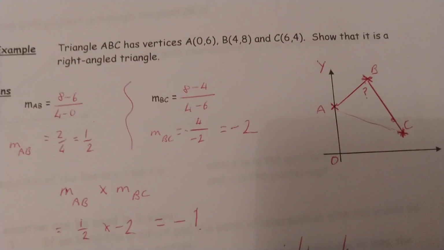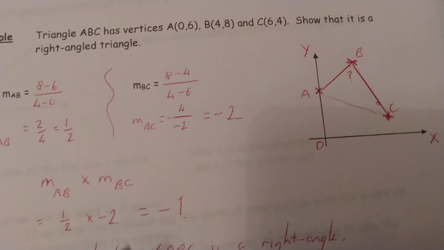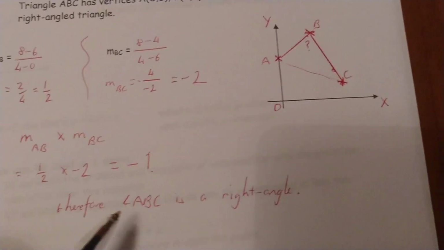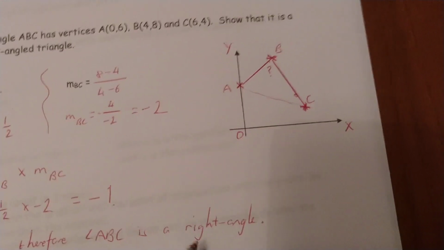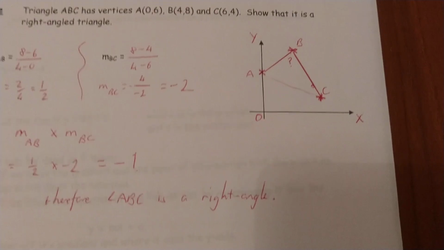So this is one of these things about doing it the other way around. I've shown that the product of the two gradients is negative 1. So I can say, therefore, angle ABC is a right angle. So the triangle is right-angled. And so the question is done.